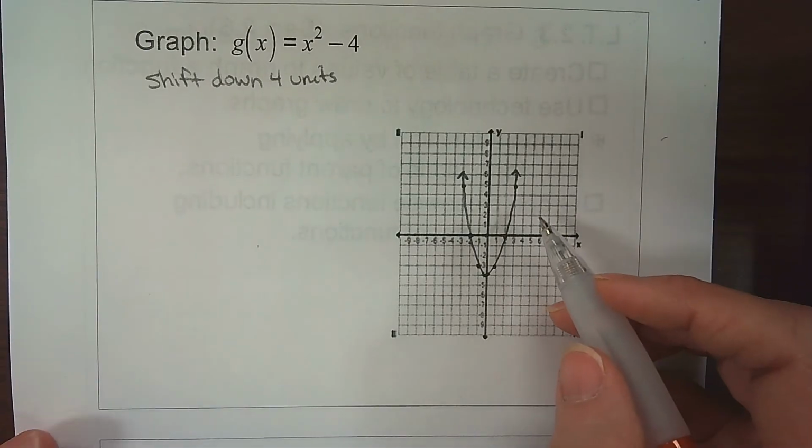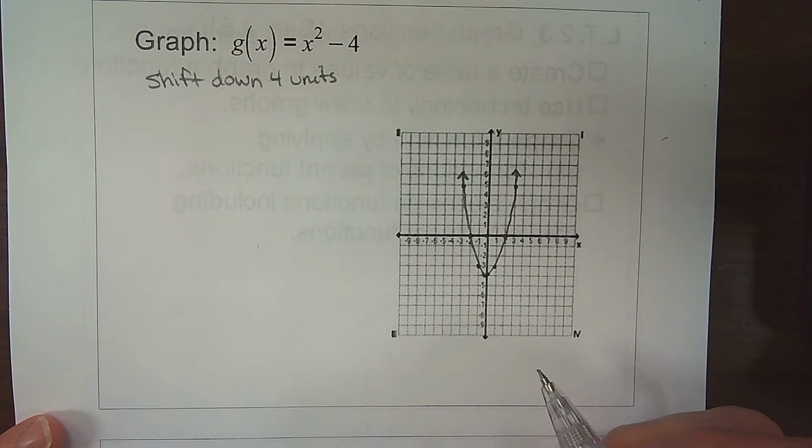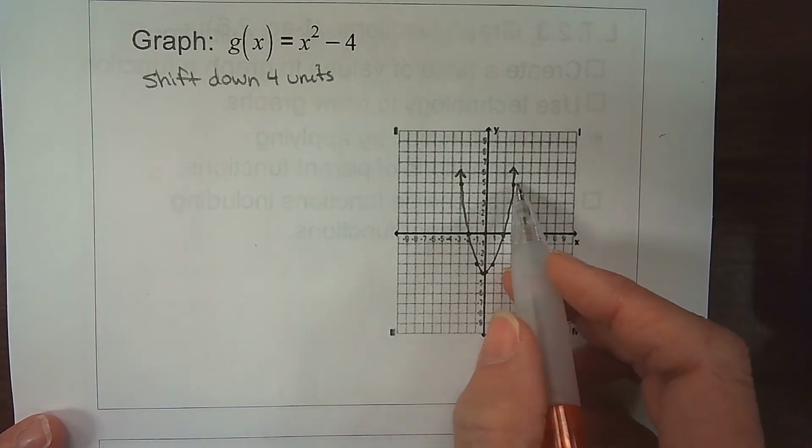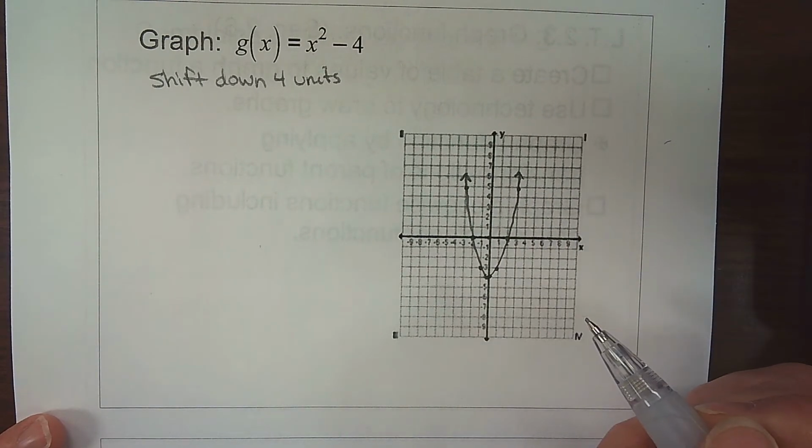So I can draw in a pretty decent sketch without the use of my calculator, without saying, hey, this is just the shape of the curve, but this is a really good graph with several points here depicting that particular function g of x.